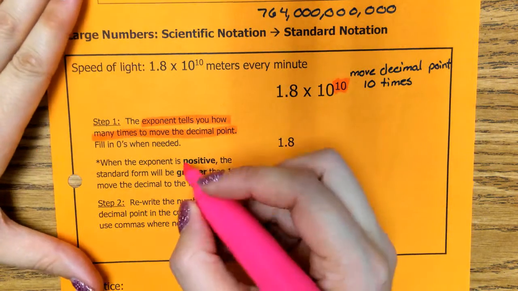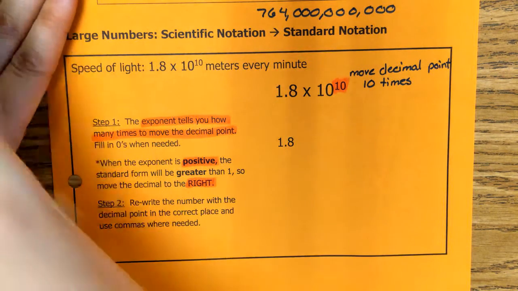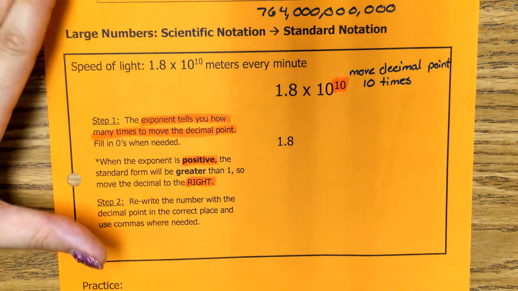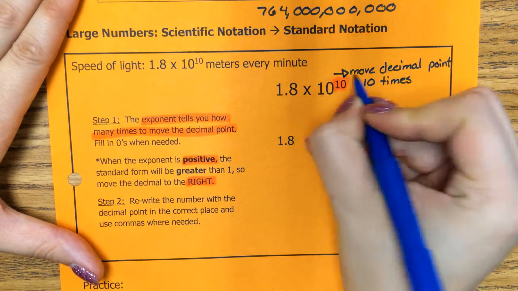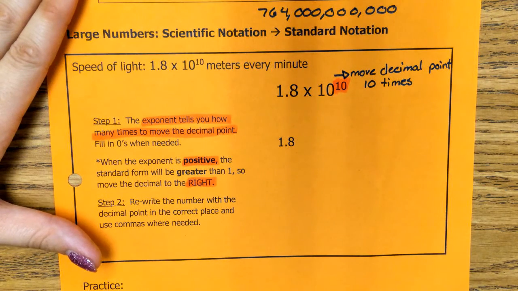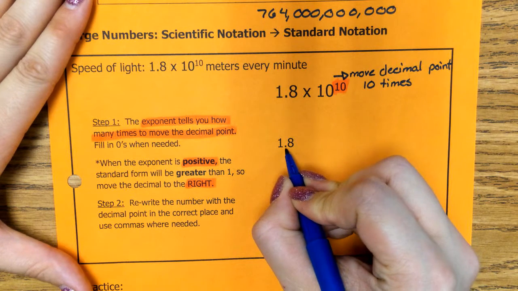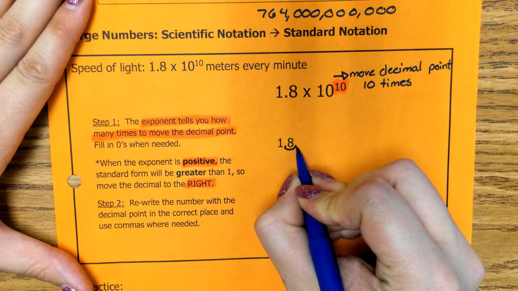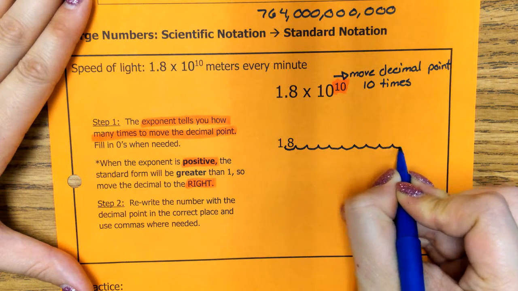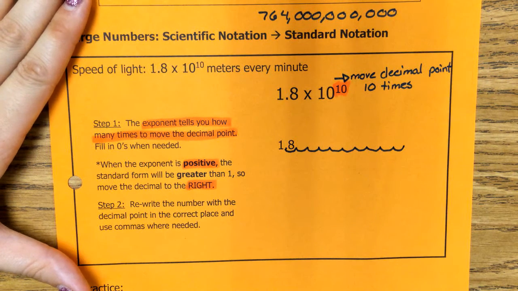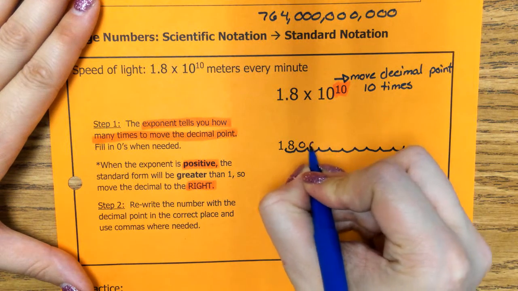The other thing here is if the exponent is positive, I'm going to move the decimal to the right. That just makes sense. When you count on a number line, positives are to the right. So this is moving to the right. So I'm going to move 10 spots to the right. So I'm literally going to take this decimal and I'm going to bump it 10. 1, 2, 3, 4, 5, 6, 7, 8, 9, 10. Bump it 10 times. Now I'm going to fill in all these spaces with zeros.